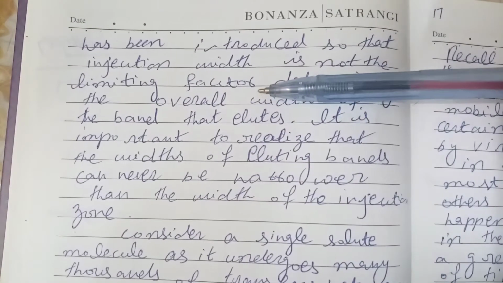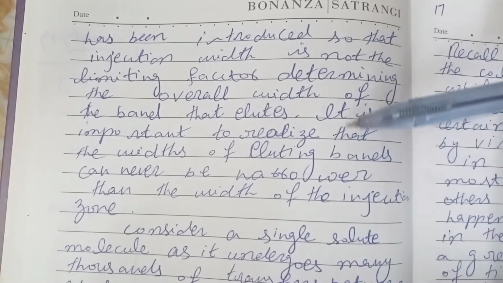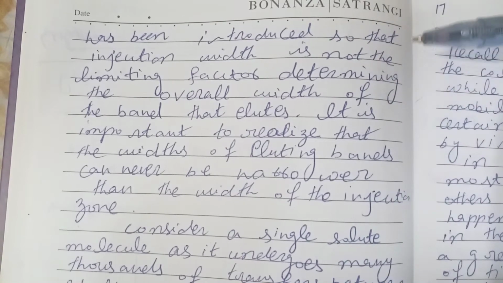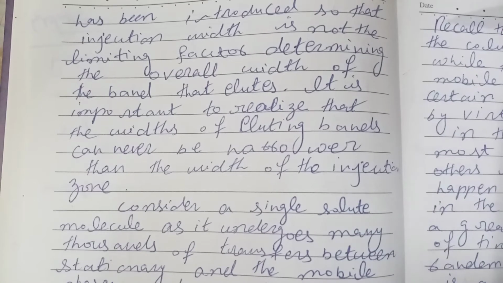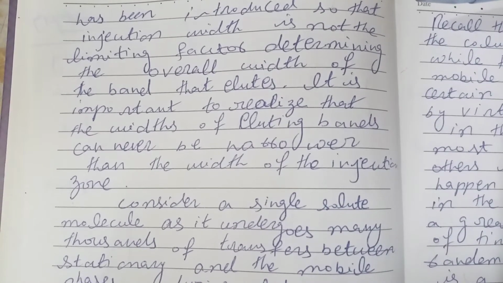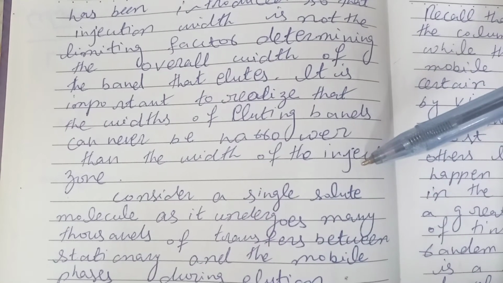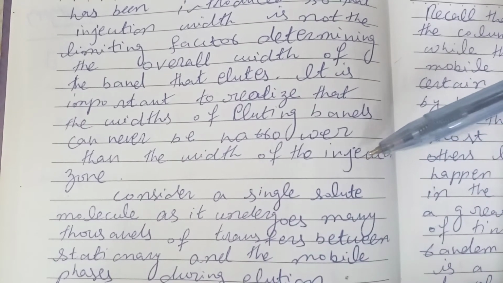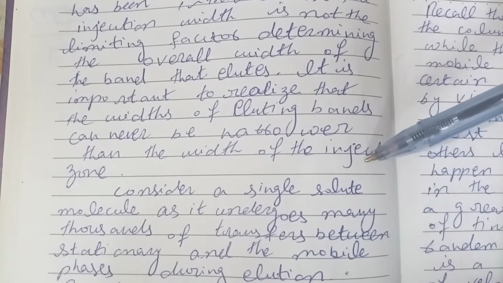It is not the only limiting factor for determining the overall width of the band that elutes. It is important to realize that the width of eluting bands can never be narrower than the width of the injection zone. It means that it has a relation with the width of the injection zone.